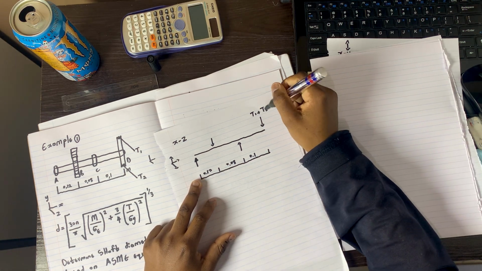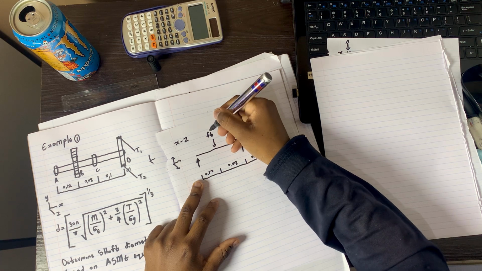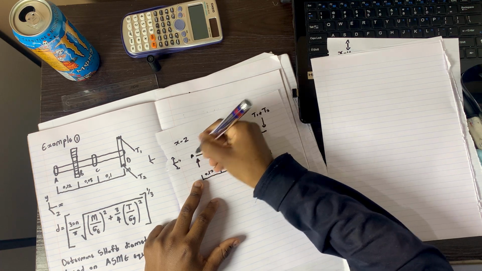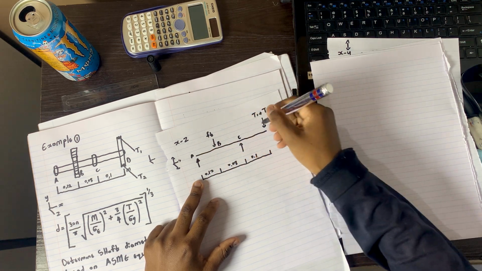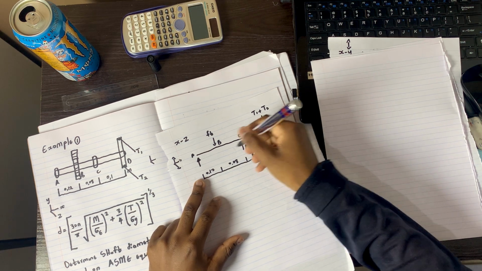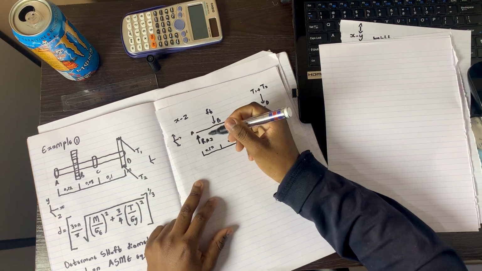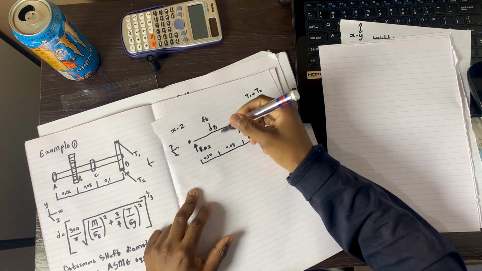So this is going to be T1 and T2, and this is going to be the tangential load of the gear. This is A, B, C, D. This is going to be R_CZ, and this is R_AZ. So we have to solve for these reactions at the bearings.